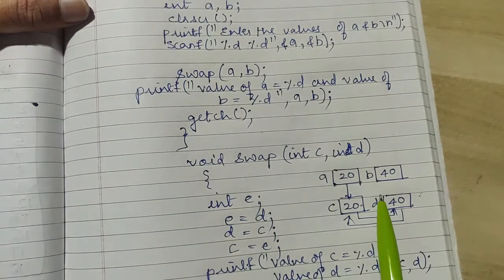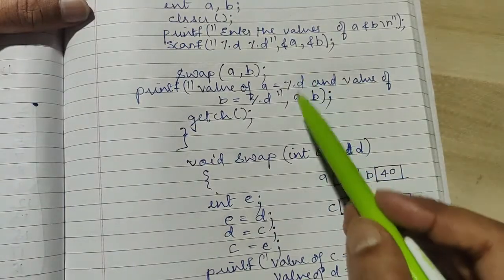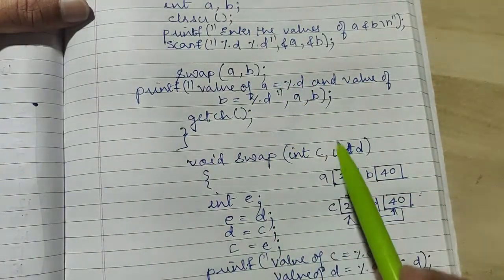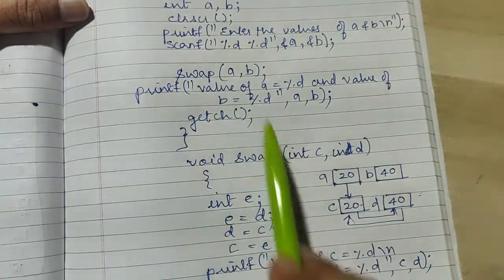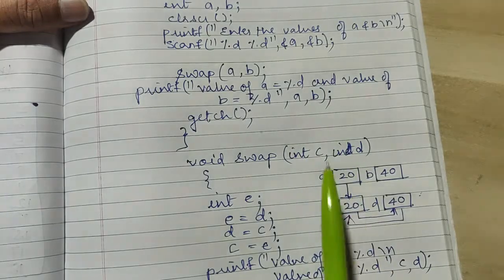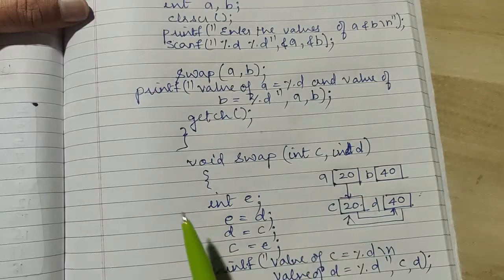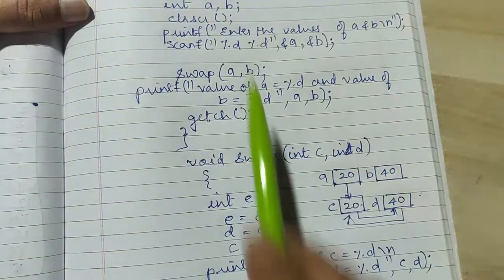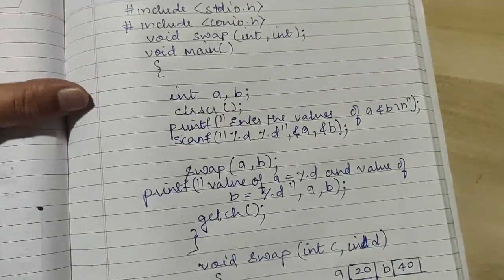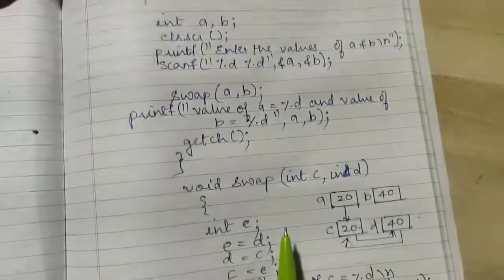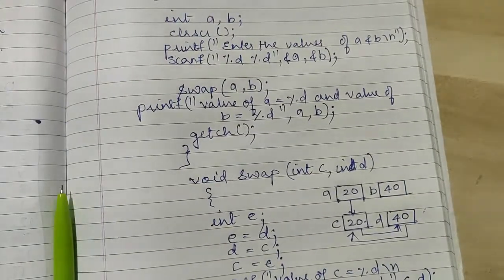You will have to opt for call by reference, wherein you are not sending the values of A and B, but you will be sending the address of A and B, which clearly means you will be operating on the same memory location and not a different memory location. Well, that's it. That's all about call by value using user defined function.